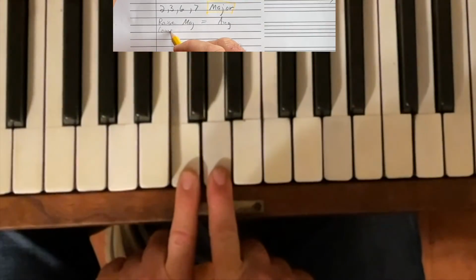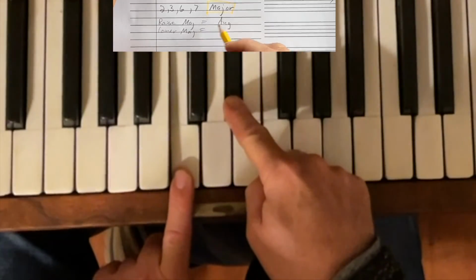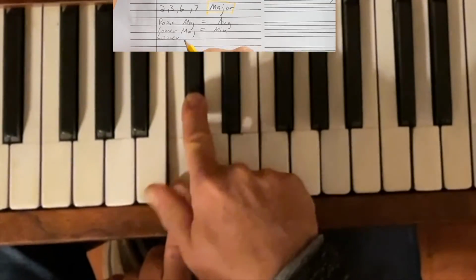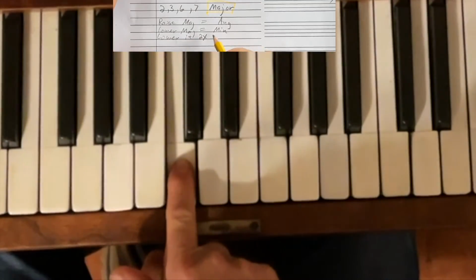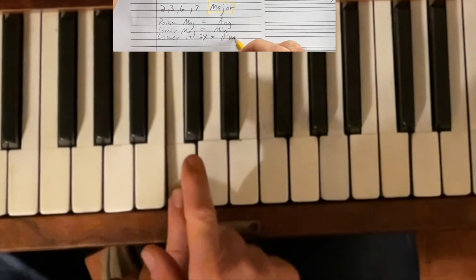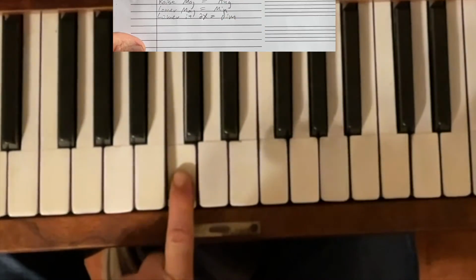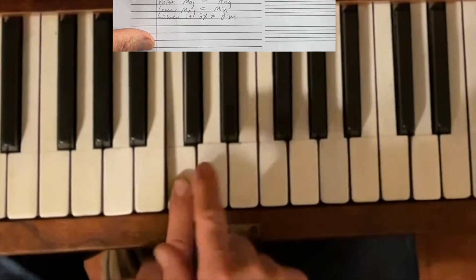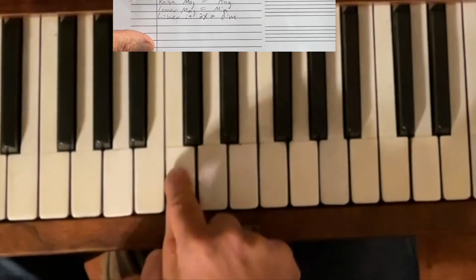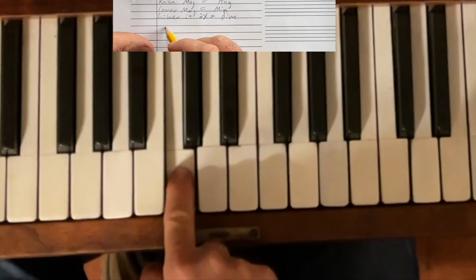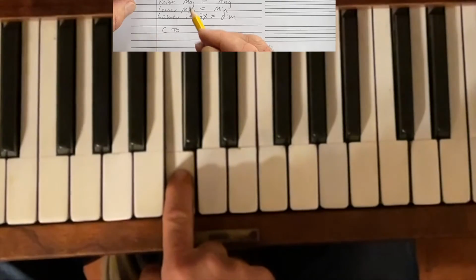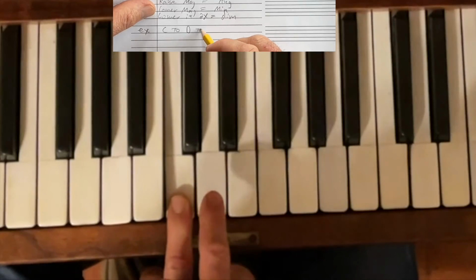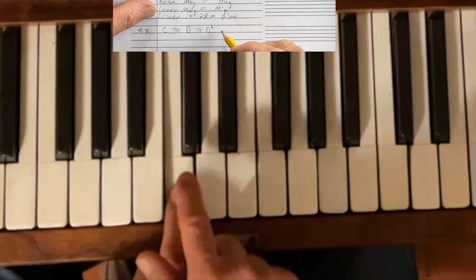So we have major second, augmented second, major second, minor second, diminished second. Because I'm going to call this a C, and I'm going to call this a D double flat. D, D flat, D double flat. So your diminished second actually sounds like a unison. But in name, a unison would be two C's. A diminished second would be a C and a D double flat.